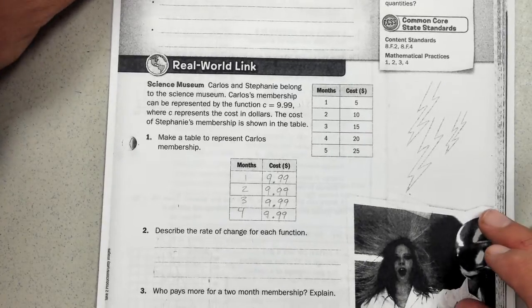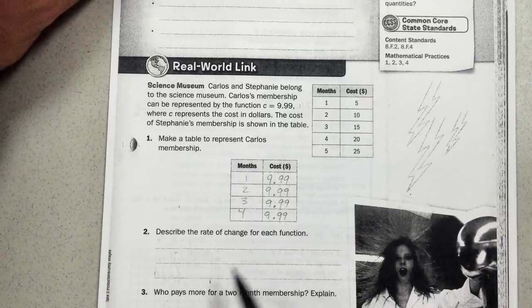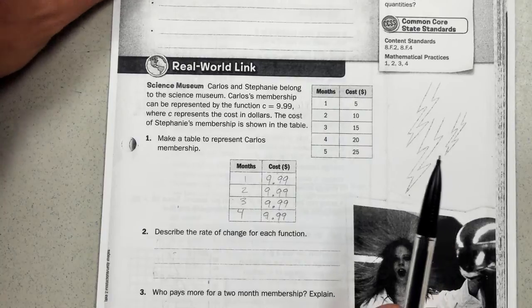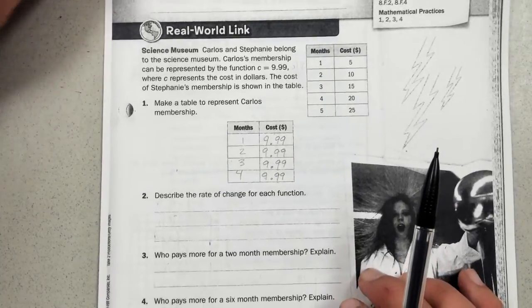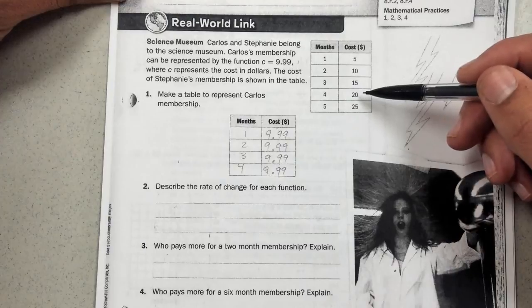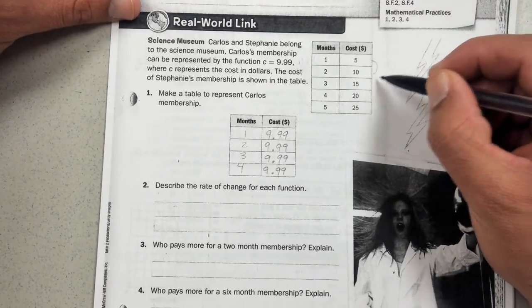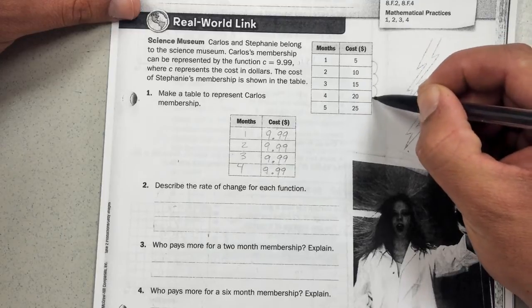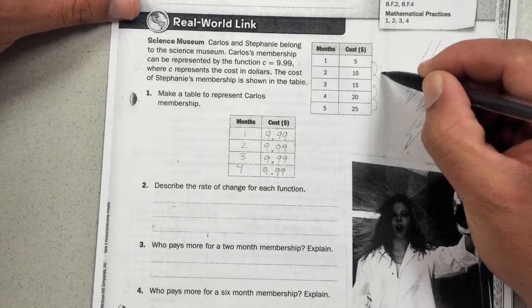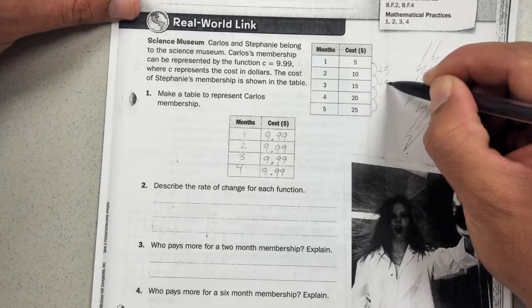All right? So on number 2, it says describe the rate of change for each function. Okay? So to do that, we need to find the rate of change here for Stephanie. Now, Stephanie's each month is going up by how much? Each month is going up $5.